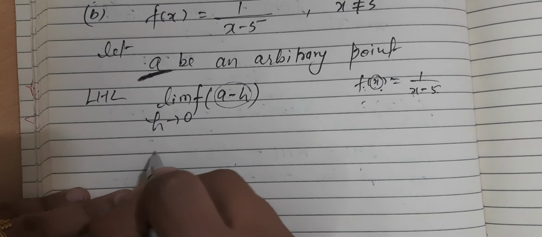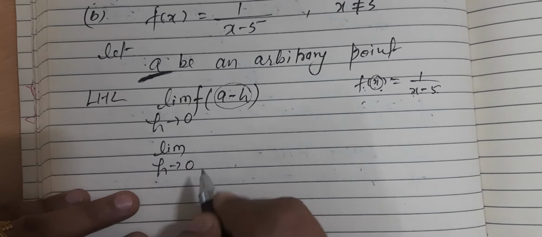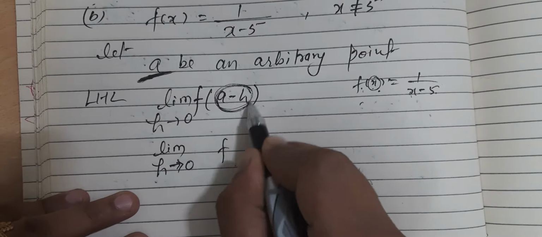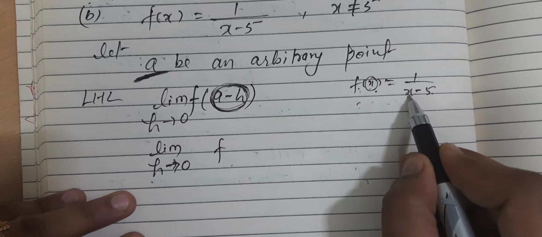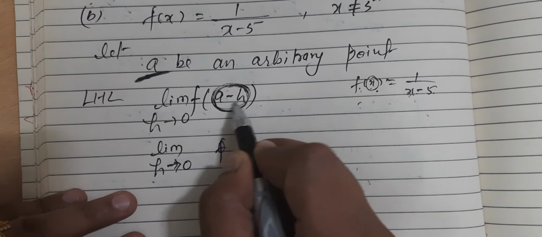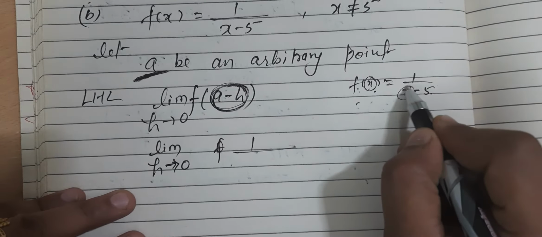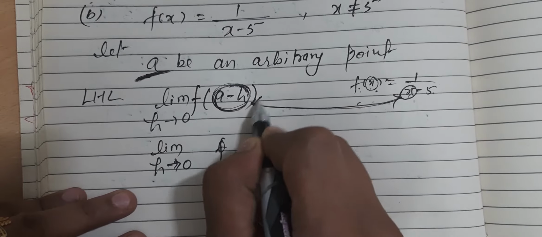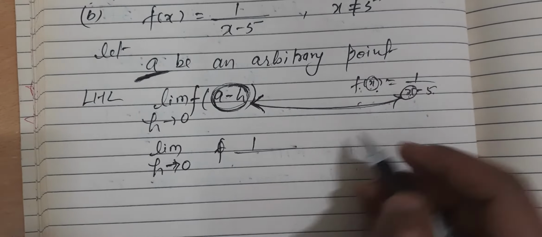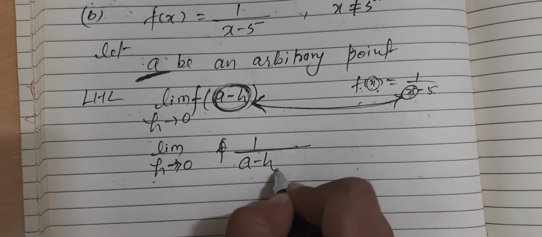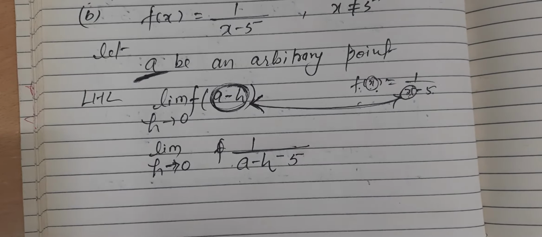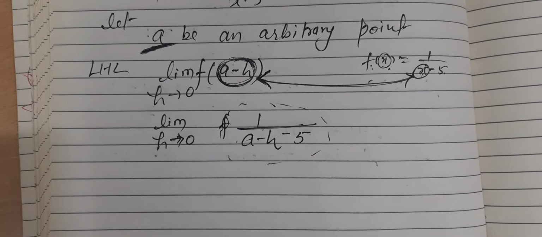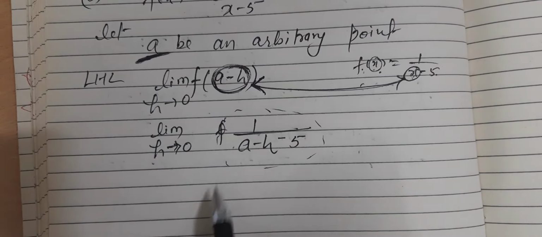That's it. So limit h tends to 0 of f of a minus h. Now this is x. So f of x is 1 by x minus 5, so f of a minus h will be 1 by, at the place of x, we have to write a minus h. So 1 by a minus h minus 5. This is the most difficult line for the students, so be careful, don't make any mistake. So now we will simplify.